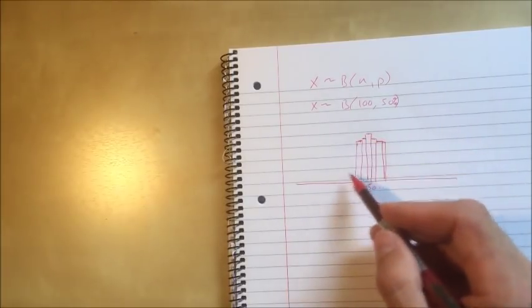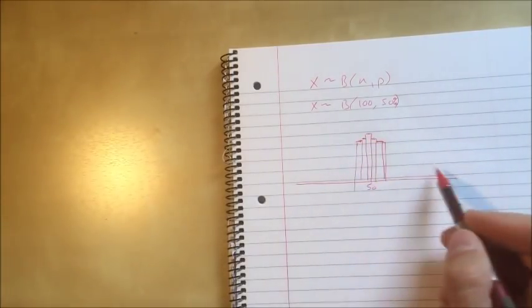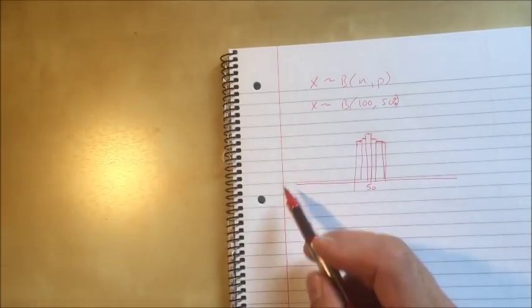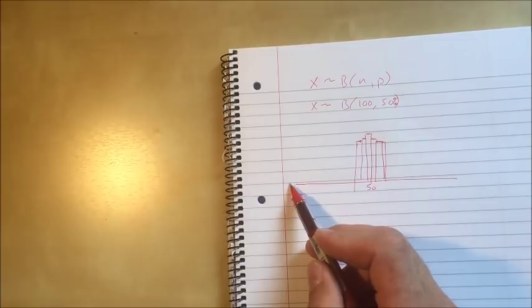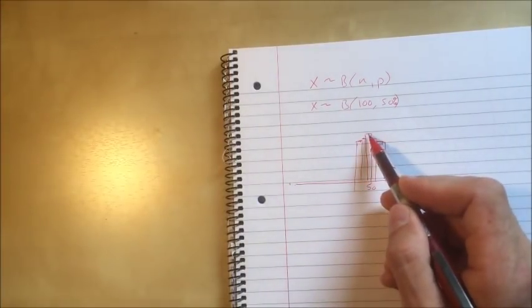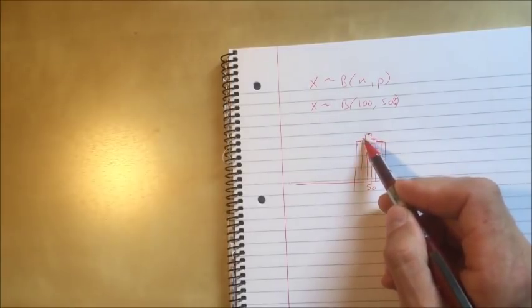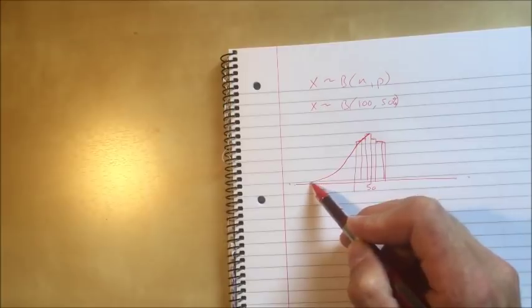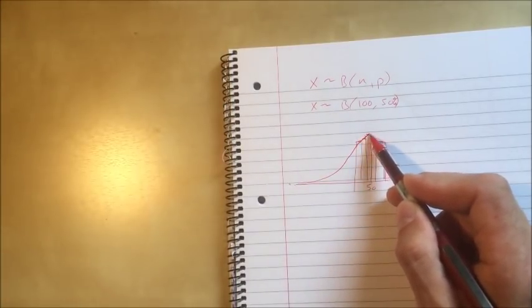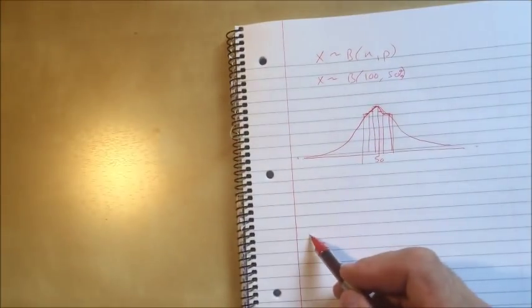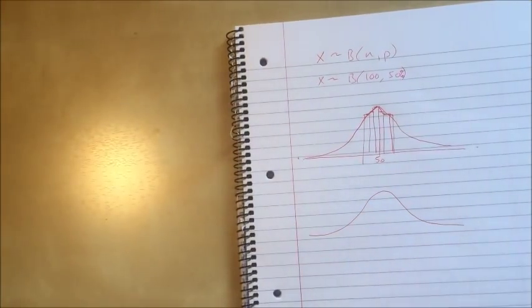So if we took that bar chart, which would have 101 different bars on it, we'd start at 0 and go to 100. You could have 0 heads, you could have 100 heads, but the chance of getting 0 heads is very, very small. The chance of getting 100 heads is very, very small. If we took that bar chart and drew it all out and put a dot in the middle of each one, and joined those up with a smooth curve, hopefully you can see the idea here, we'd get our normal distribution curve. It would look something like that.